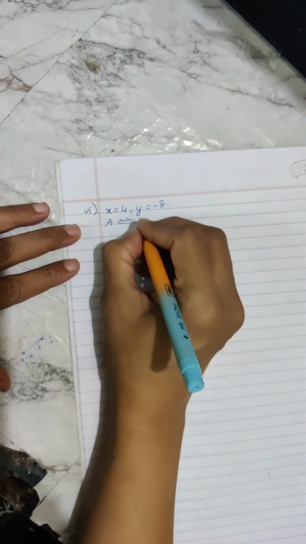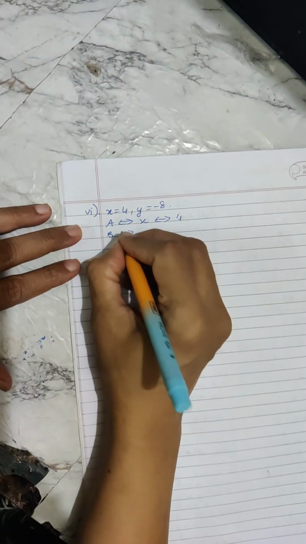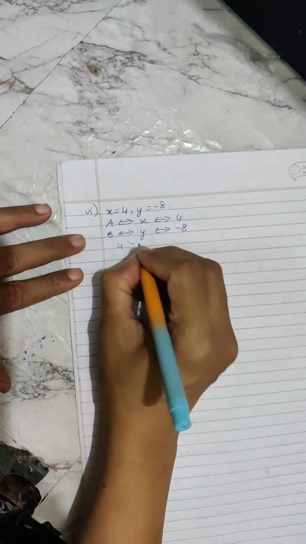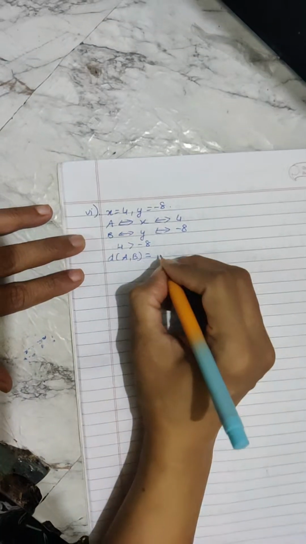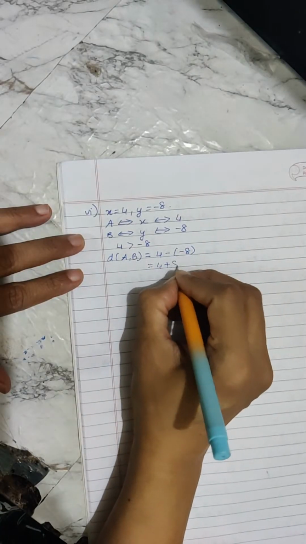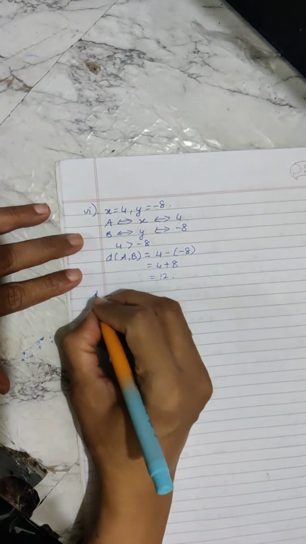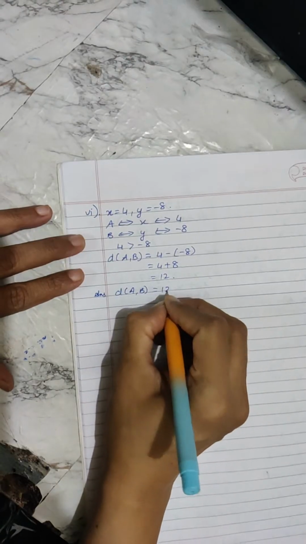A corresponds to x, which is 4, and B corresponds to y, which is -8. So again 4 is greater than -8. So distance AB will be 4 minus -8, that is 4 plus 8, which is 12. So the answer will be distance AB is equal to 12.